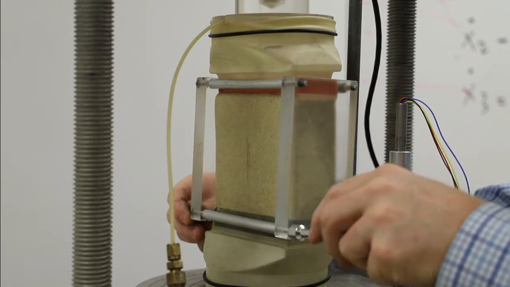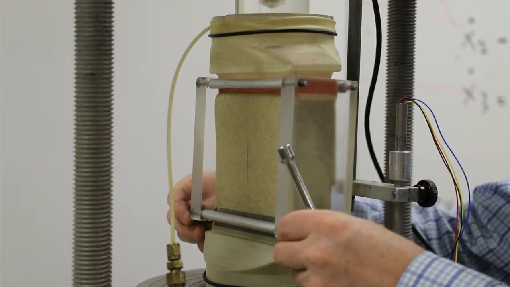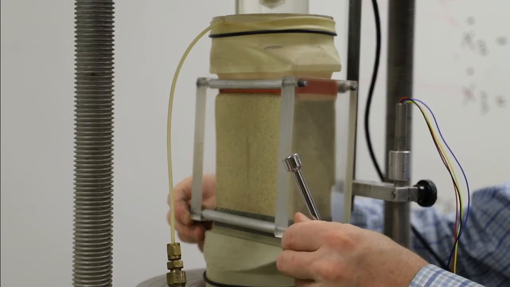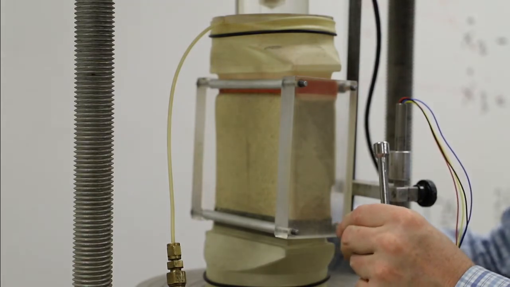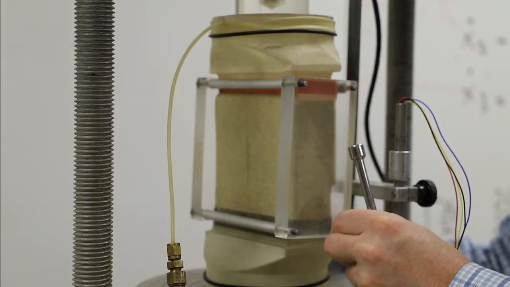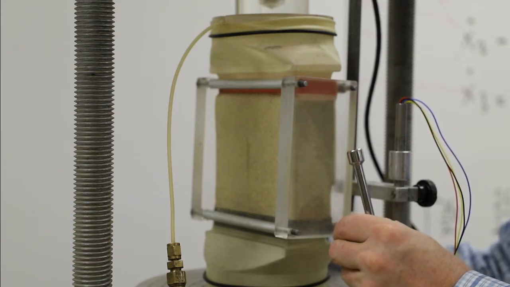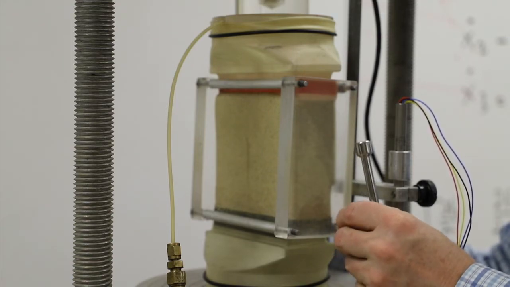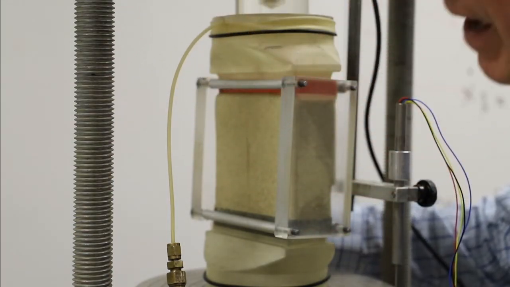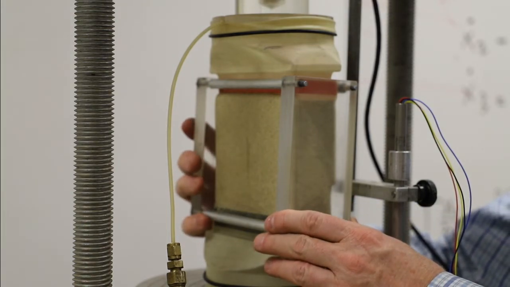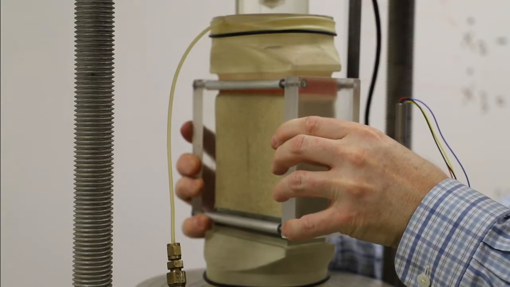I'm just glancing at the vacuum regulator and the gauges, and they are holding steady, so that's good. In your data files, you might notice there is no recording for the pressure, for the confining stress. So that would be a way to probably improve this setup, would be to add that. We're relying on the fact that our vacuum pressures are going to be constant.